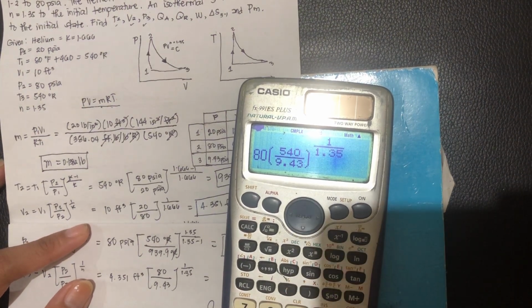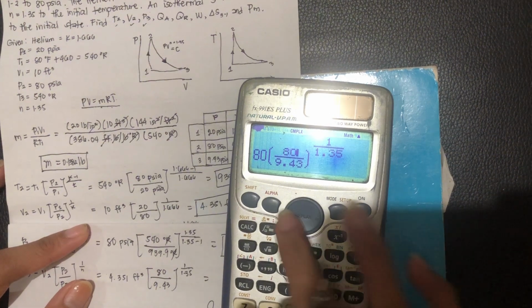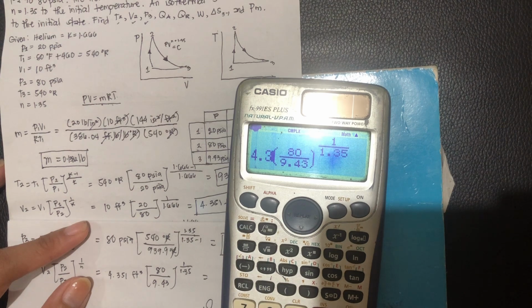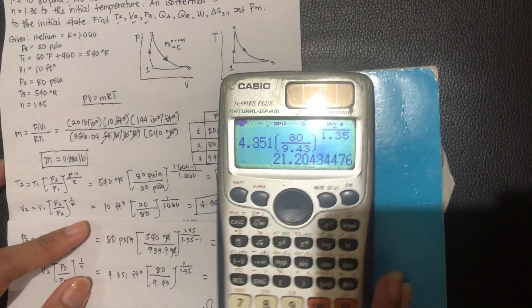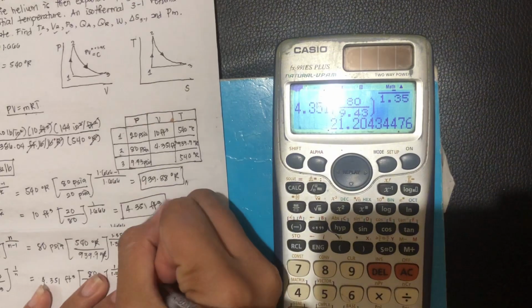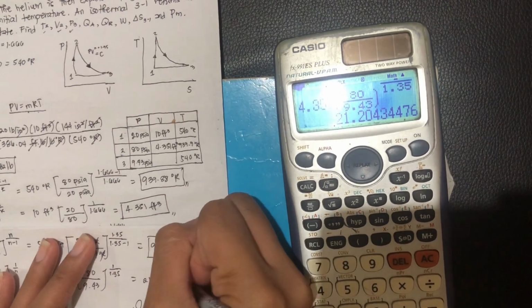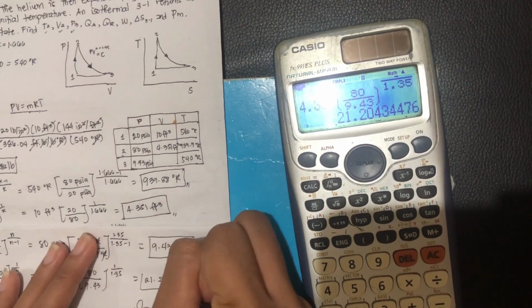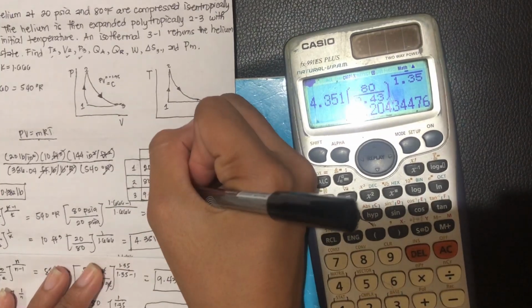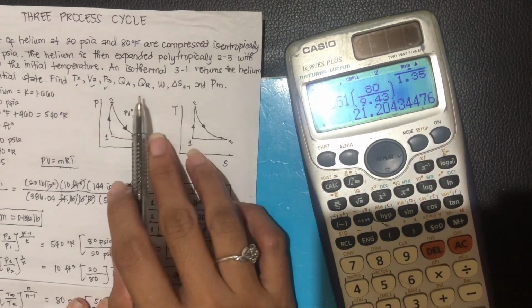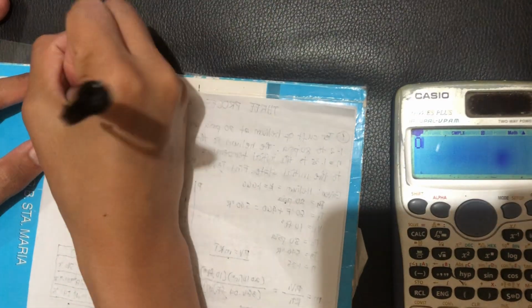0.43 siyang 80, 4.351 equal, so naatay 21.20 feet cube. So nakuha na nato iyang V3. So 21.20 feet cube. So next na nato kuhaon is ang QA. So next na nato nga kuhaon is ang iyang QA or the heat added.